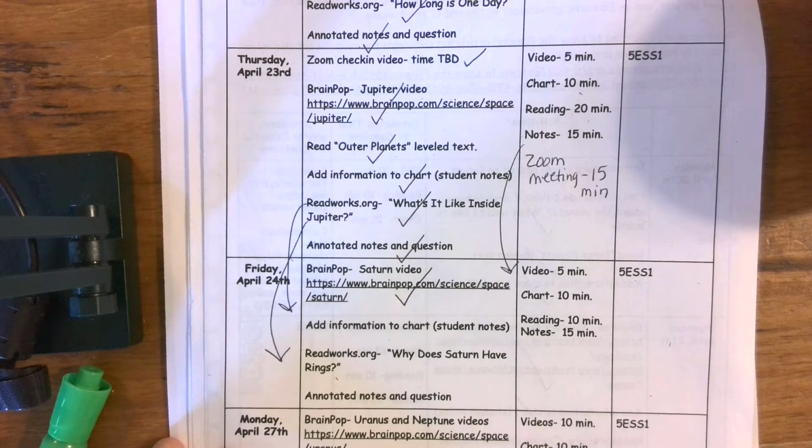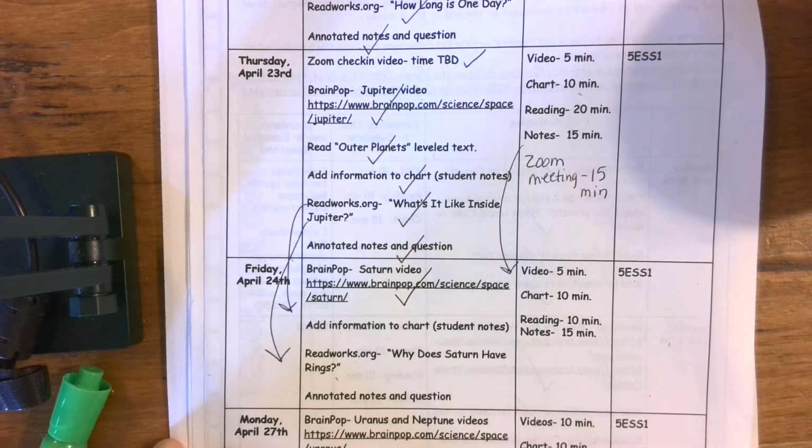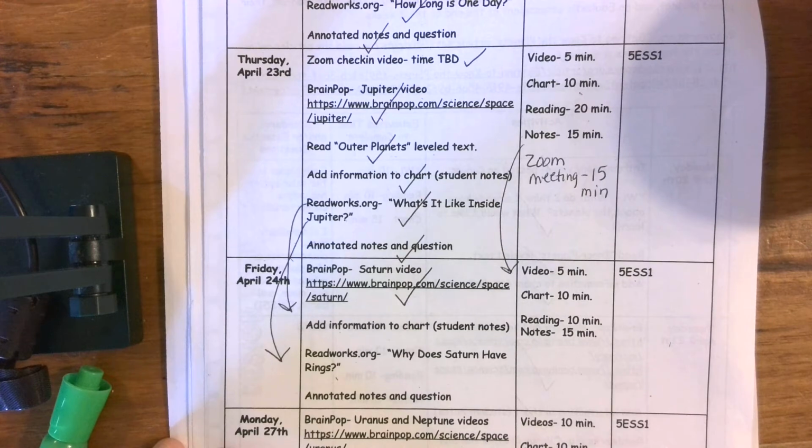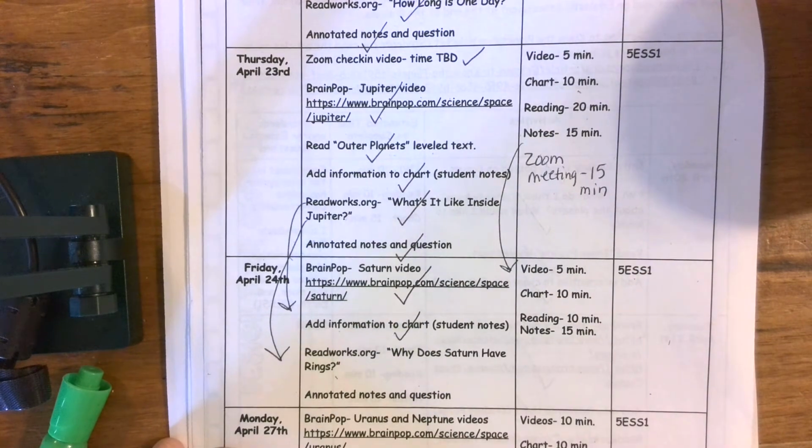All these videos are just about 2 minutes long, so they're very, very short. There are also extra activities on Brain Pop if you'd like to do the quizzes or interact with the features of those as well. Then you're going to add to your planet comparison chart. There are just a few ideas to add for Saturn.